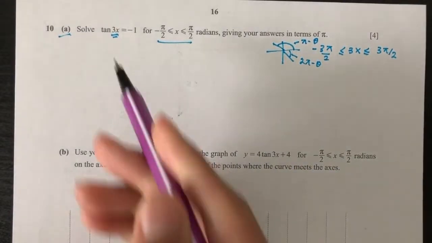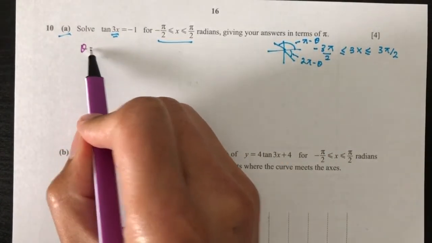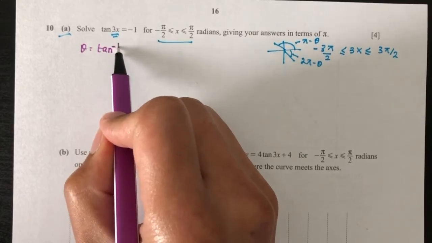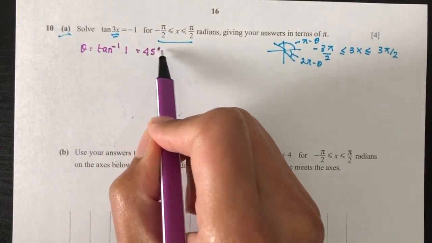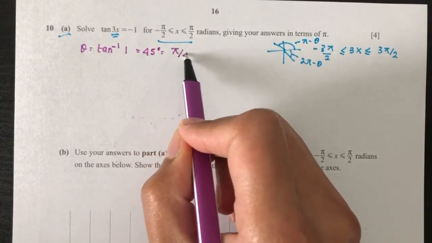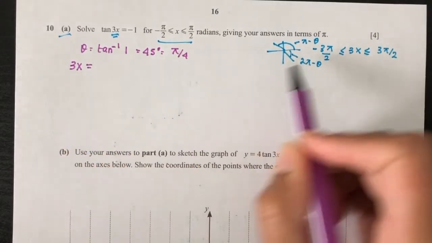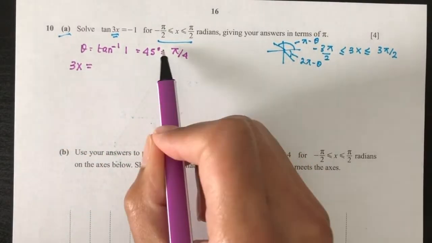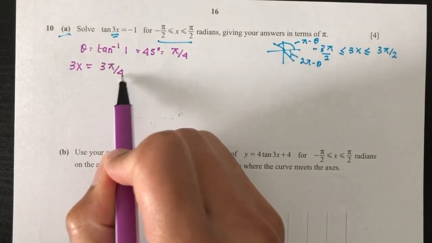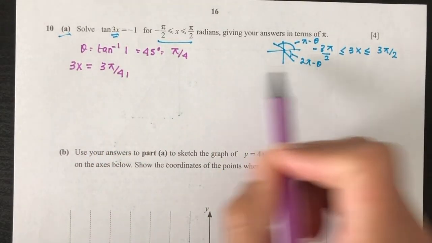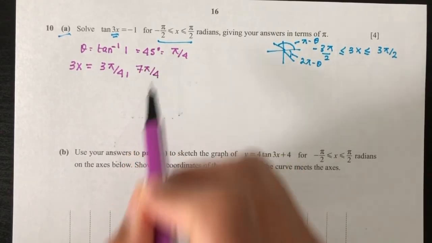Right. So let's first find the value of theta. So let's forget about 3x, find theta. Theta will be tan inverse of the positive value will be 1, which is 45 degrees, which is pi by 4. Now find the values of 3x. 3x will be pi minus theta, which is 4 over 4 minus 1 over 4, that will be 3 over 4. And this one will be 2 pi minus theta, so 2 pi minus this becomes 7 pi over 4.